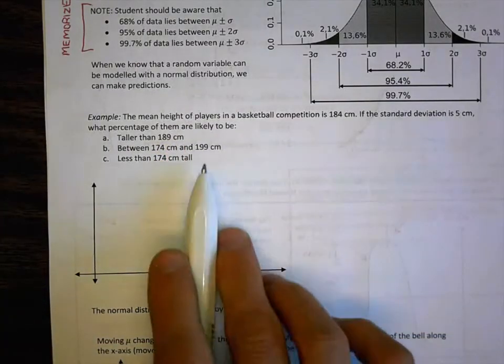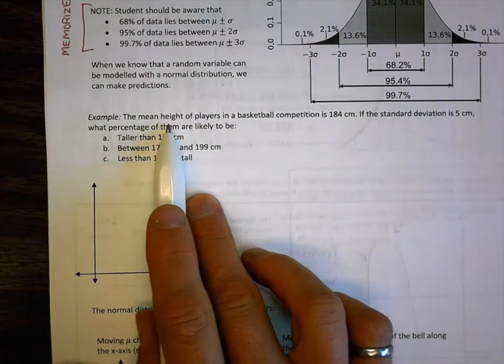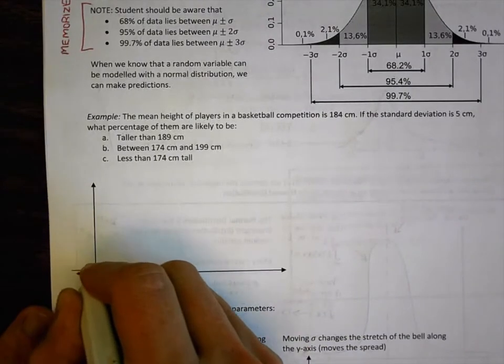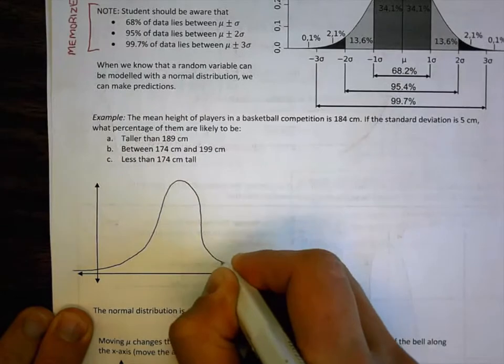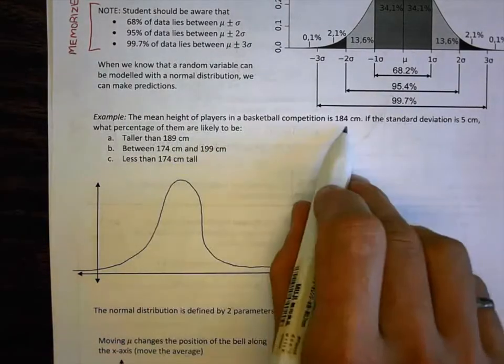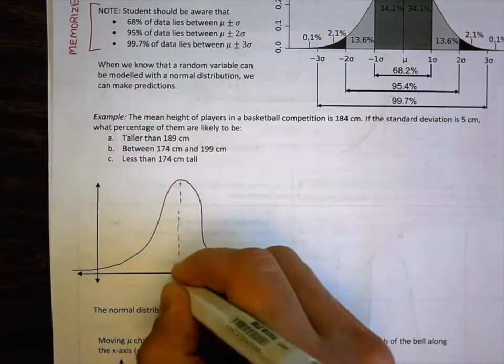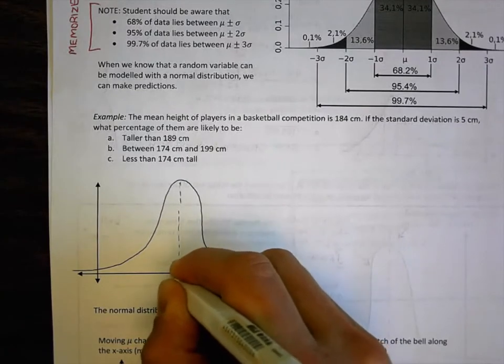Because we're talking about a height, a physical attribute, I suspect it follows the normal distribution. So I'm going to sketch my normal distribution bell curve. Try to do as nice a sketch as I can. Every year I get a little bit worse. Okay, so the mean is 184. Remember, mean is the central value of my symmetrical standard deviation curve.